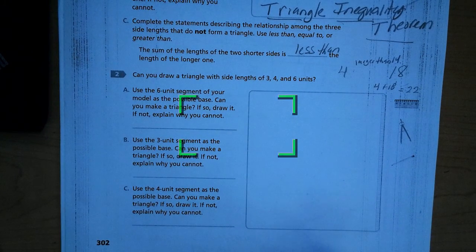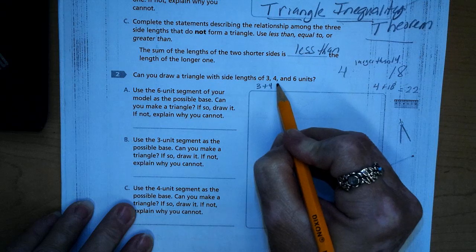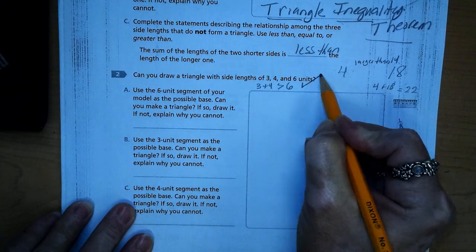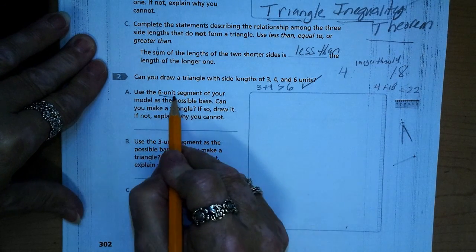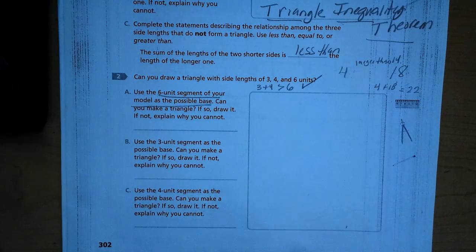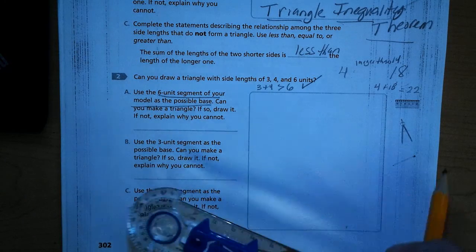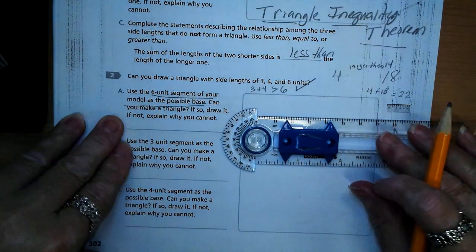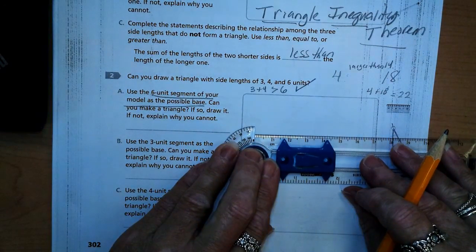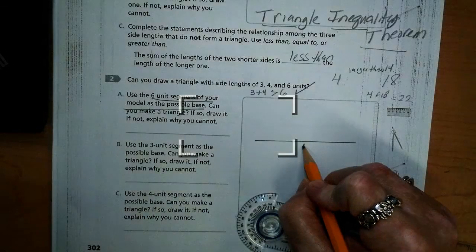Number 2 says, can you draw a 3, 4, and 6 triangle? Well, let's double check. 3 plus 4, is that greater than 6? Yes. So now we're going to draw it. We want the base to be 6. Once again, guys, I'm going to use my centimeters because if I use inches, I'm way off the page. All right, so there's my base.